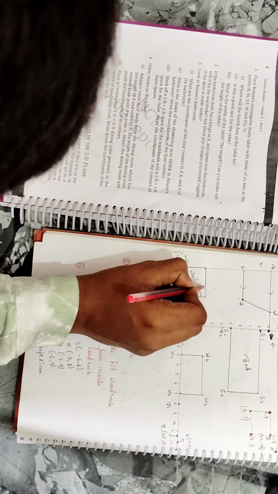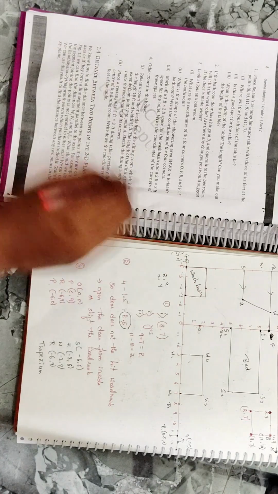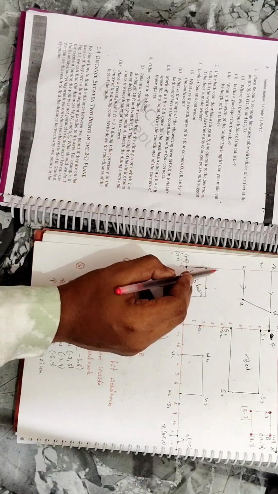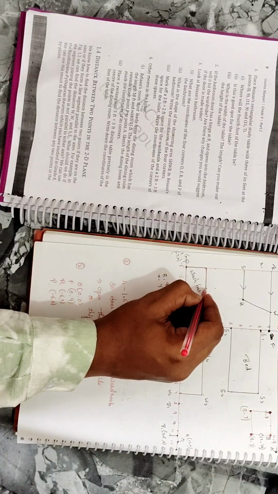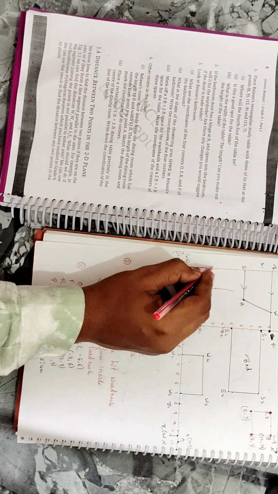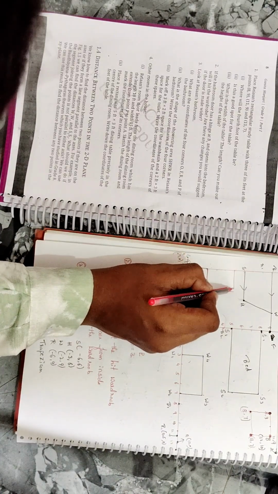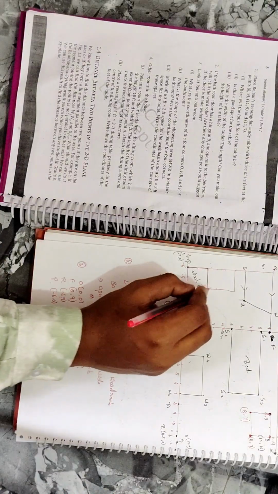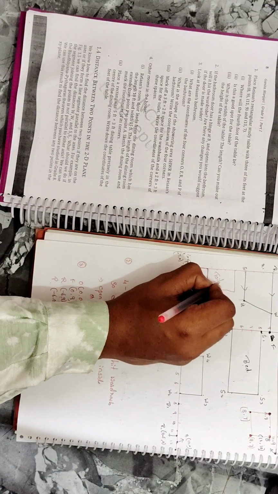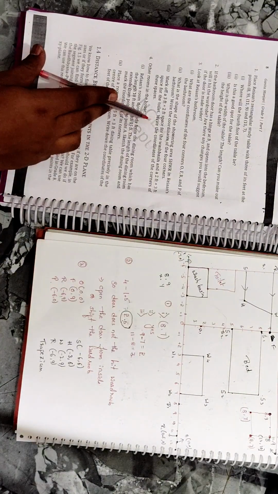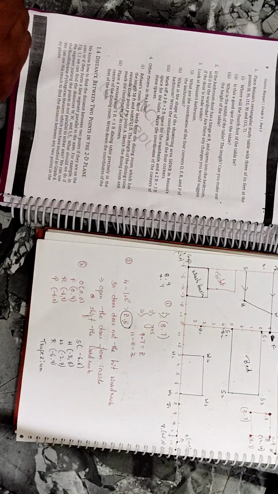From here to here we will take 2. And then 3. 1, 2, 3. It will be the toilet. What's this one? This will be a toilet. Next, what do we need to write? Write the coordinates of the corner.